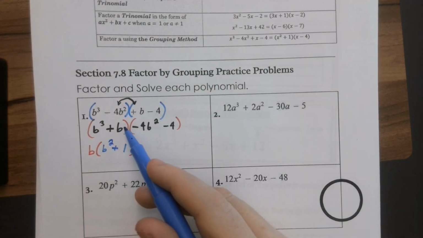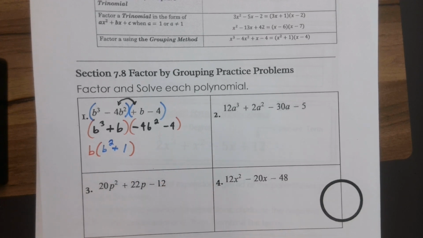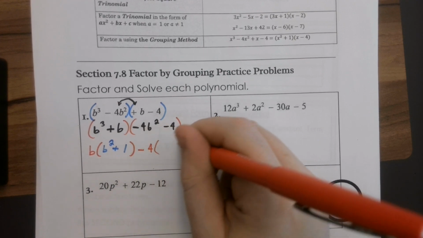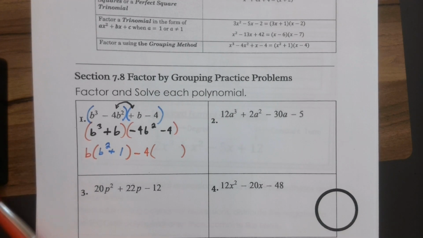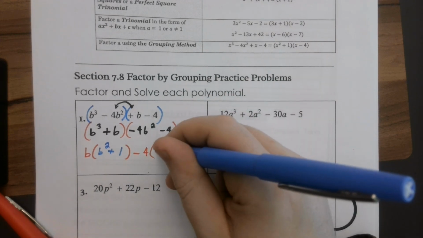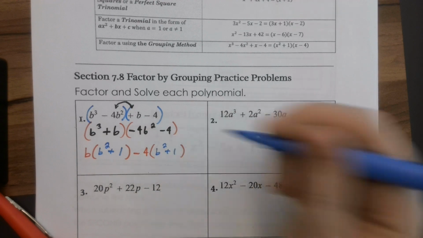Remember, anytime you take out something entirely, leave a 1 in its place. Similarly, with negative 4b squared and negative 4, I can pull out a negative 4. Since the first term is negative, you should always try to pull out a negative. This leaves us with just b squared plus 1.